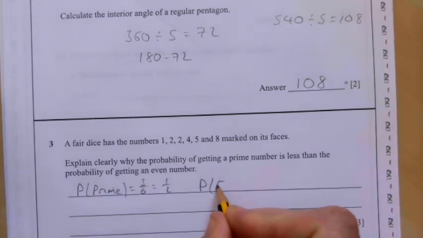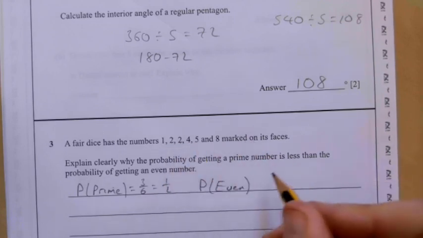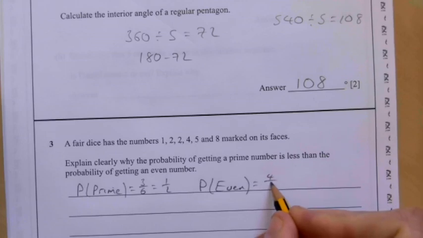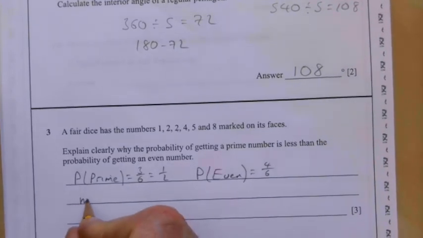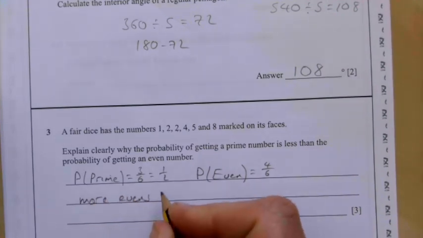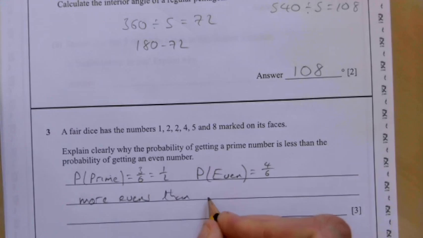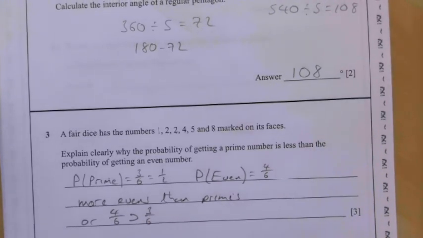The probability of an even number, 1, 2, 3, 4, is 4 over 6. So whatever way you want, there are more evens than primes, or 4 over 6 is greater than 3 over 6.